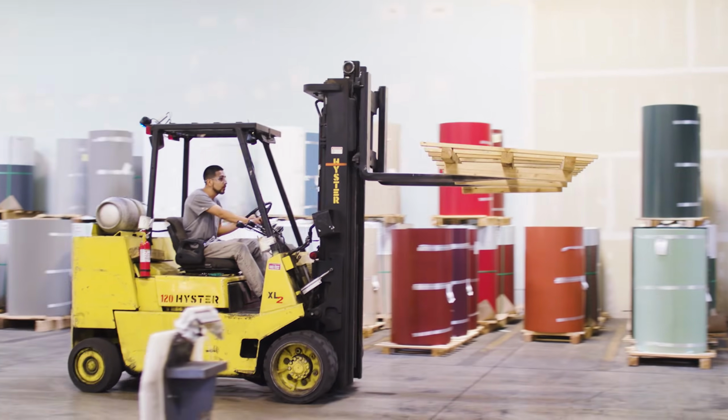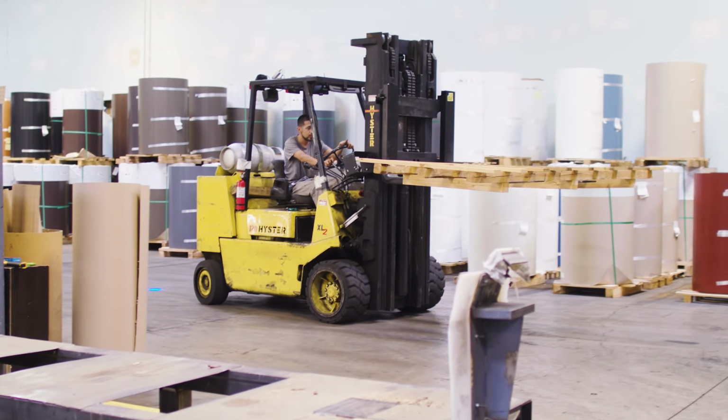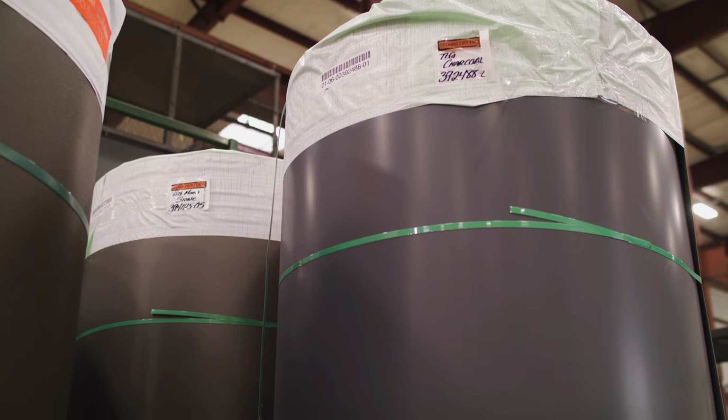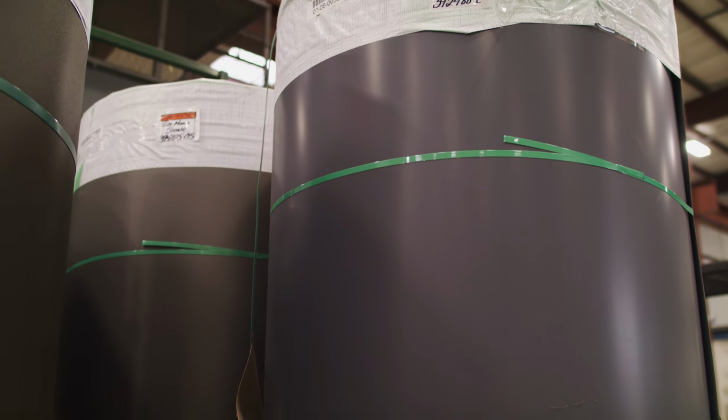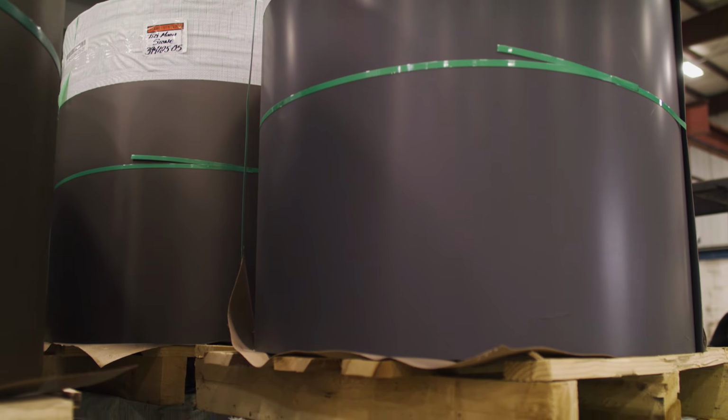Another thing is color choice also plays a role in the final cost. There are standard colors that most suppliers have, and then also premium colors. So for example, for Sheffield Metals, metallics and textured low gloss colors are gonna be a little bit more expensive than standard colors, and custom colors are gonna be even more expensive than that.